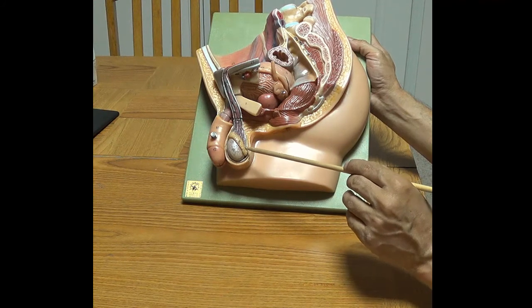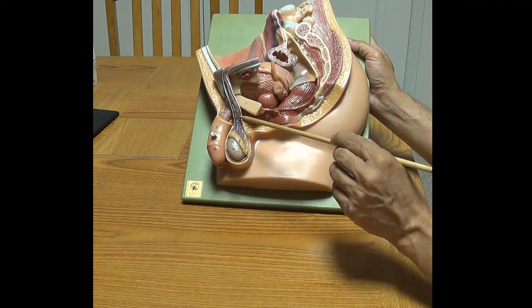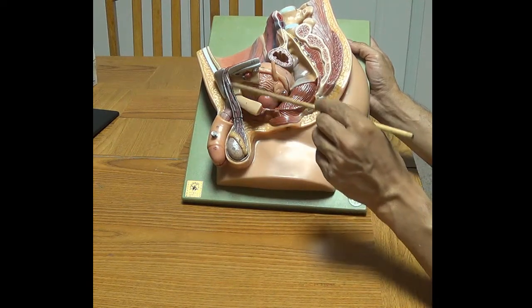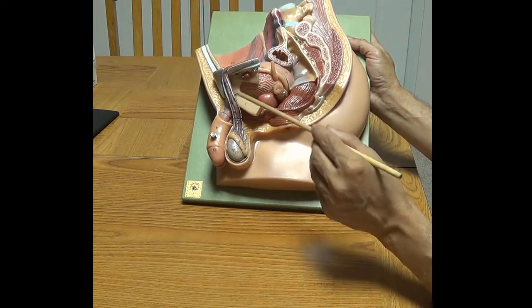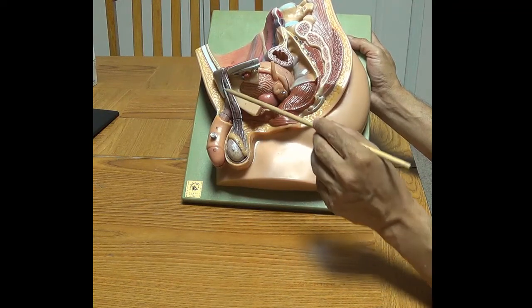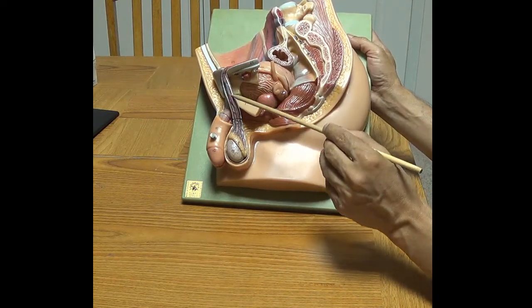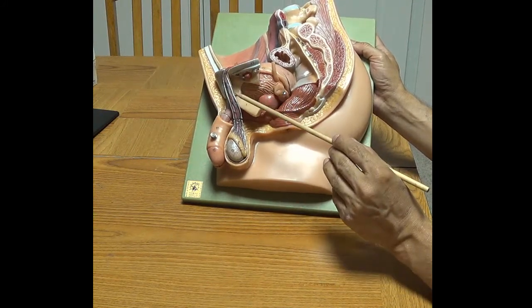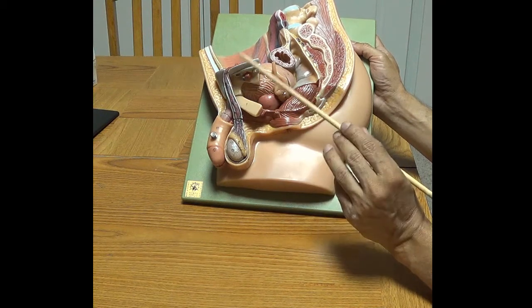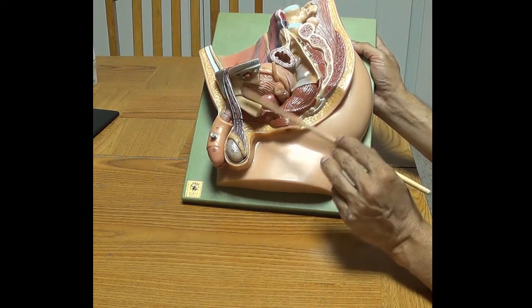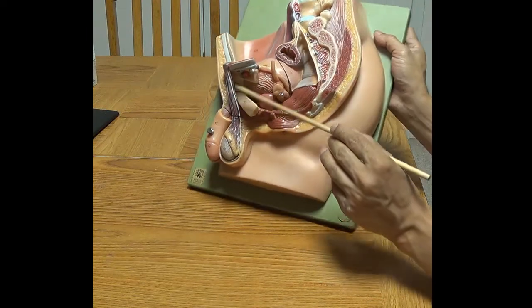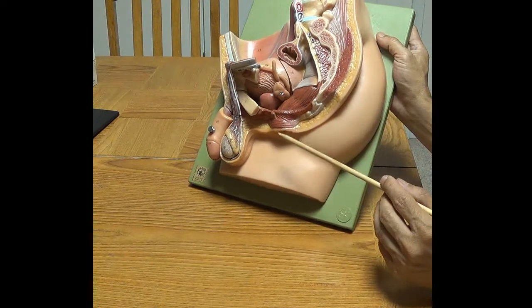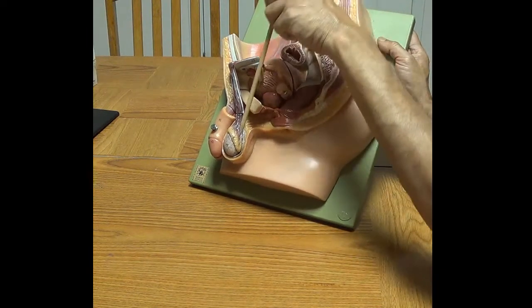From the tail, the tube or duct that takes the sperm out is called the ductus deferens or vas deferens. It goes through the spermatic cord. This whole structure is the spermatic cord. It has ductus deferens or vas deferens, as well as testicular artery, vein, lymphatic vessels, nerve plexus, as well as a muscle. You see the muscle fibers. That muscle is called the cremaster muscle that hangs the testis from above. Okay.